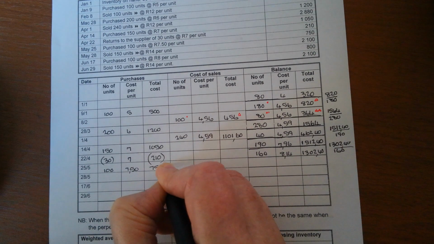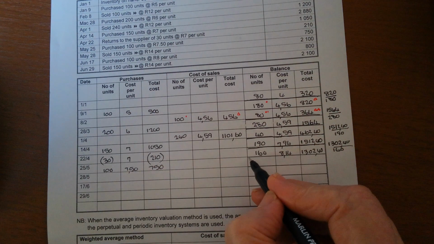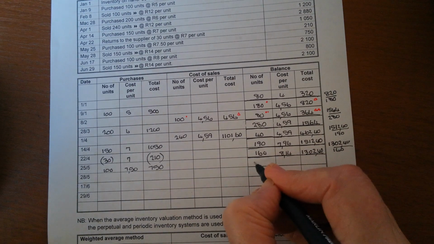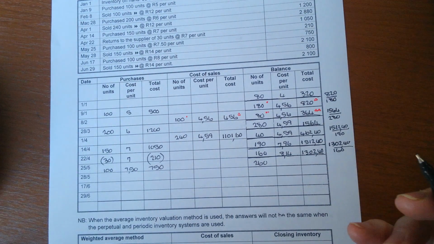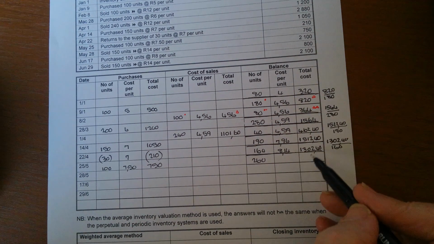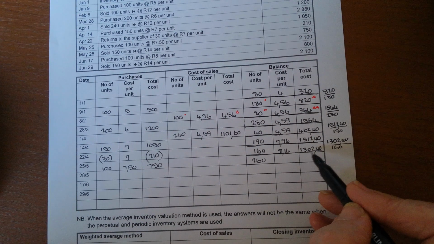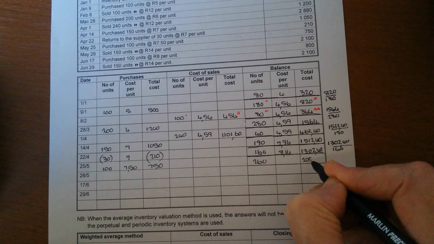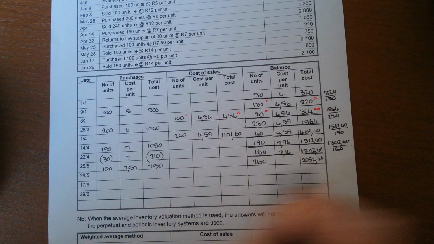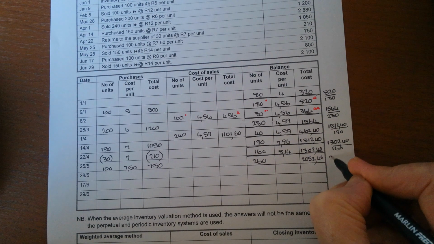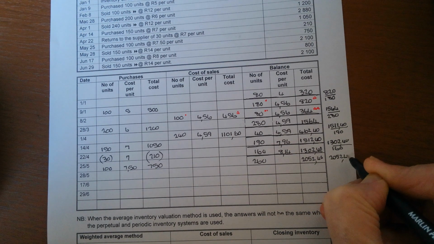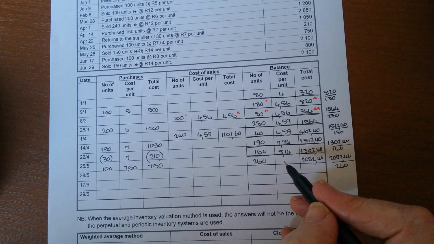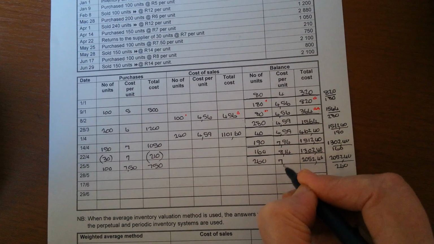So my purchases increased with 750. My number of units will now change from 160 plus the 100 to 260. The total cost of my inventory value at this stage is the 1302 plus the 750, and that will give me 2052 Rand 40. Because we purchase, we work out the average price again, and we divide it by 260, and that will give me an average price of 7 Rand 89.